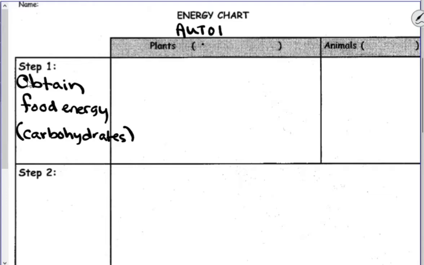Plants or autotrophs are going to go in this column, and animals or heterotrophs are going to go in this column. Again, I'm writing it above the chart so that I have room, but you guys hopefully can fit it in the little parentheses that I gave you.